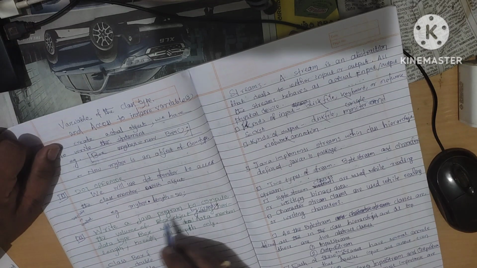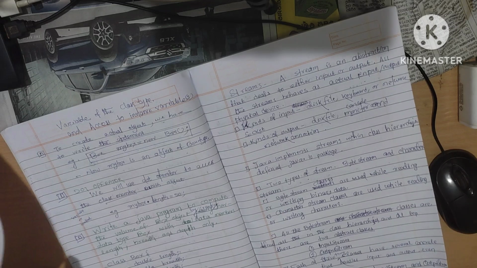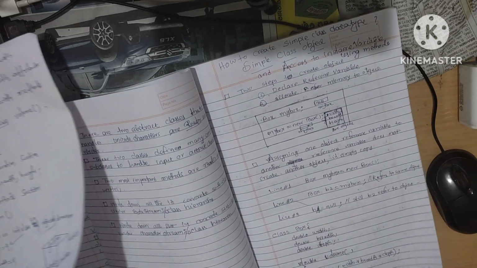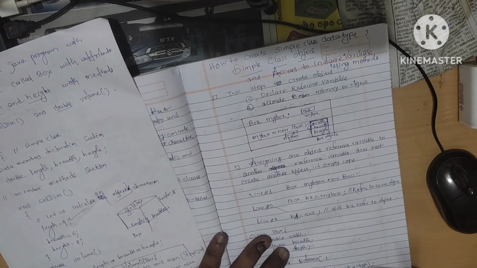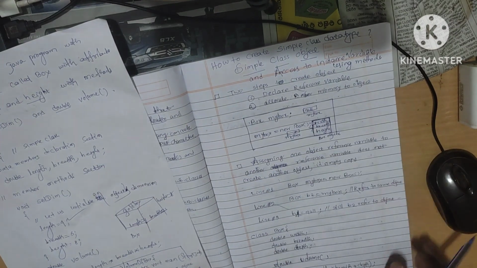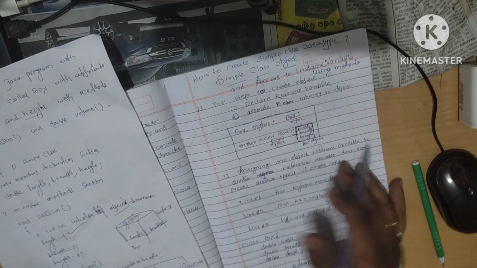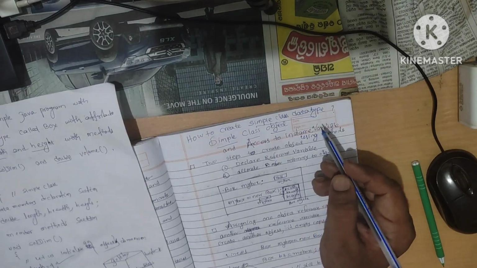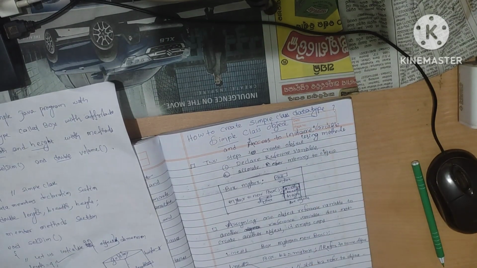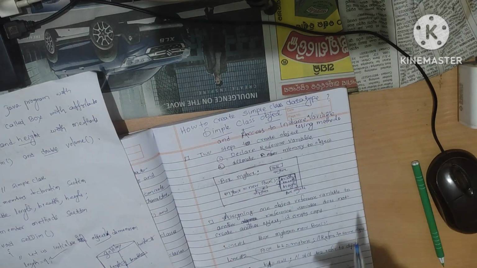So we have seen that concept, how it works. A more fundamental concept we should also know: when we are creating the simple class data type, there are two steps to create the object.